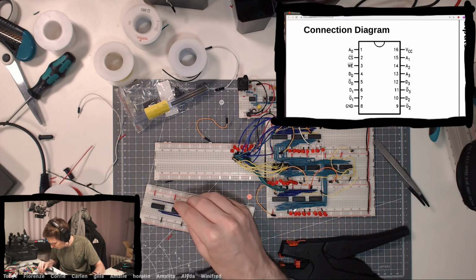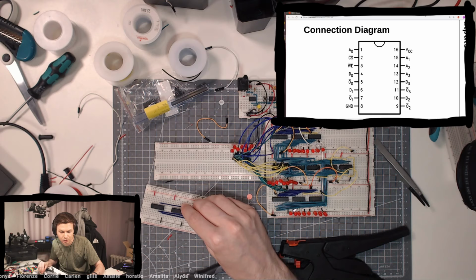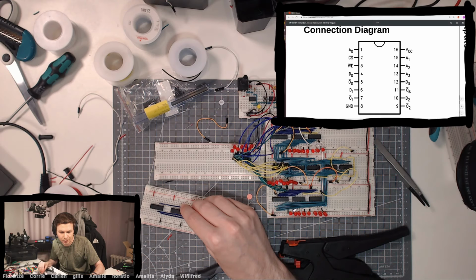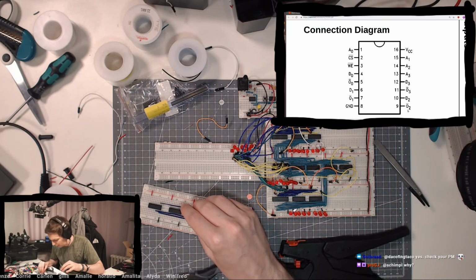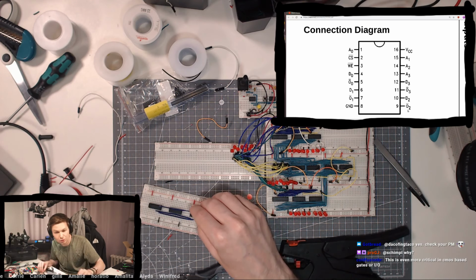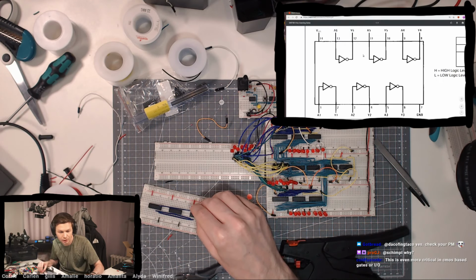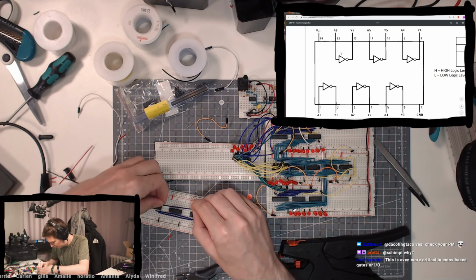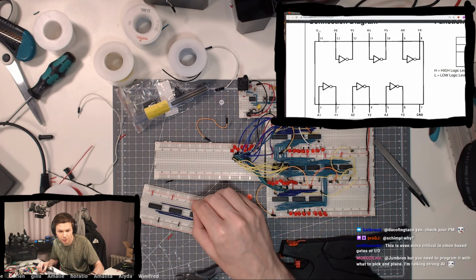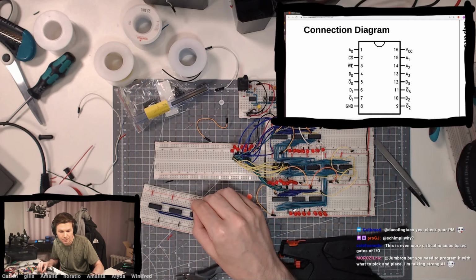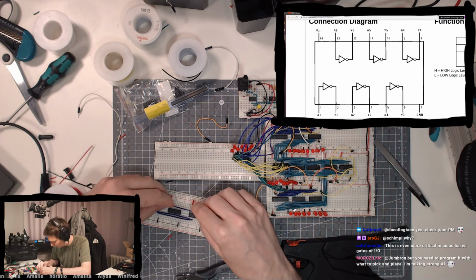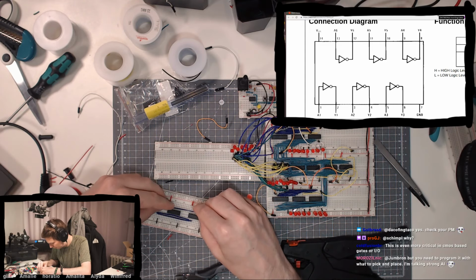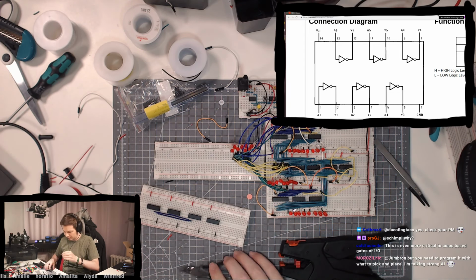Pin 11. Oh, no. 11 is 3, but we want pin 9 as the next one. So 9 goes to, in our case, 6. So 9 goes to 6, and 6 is up here. Okay.